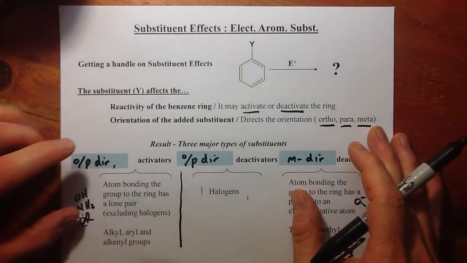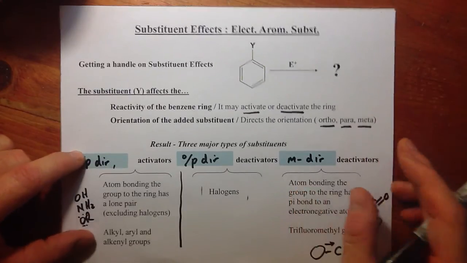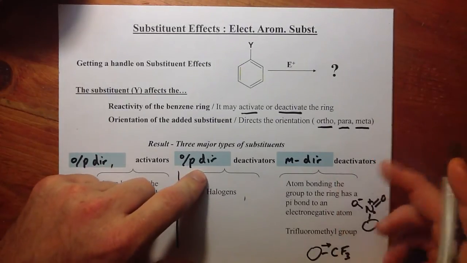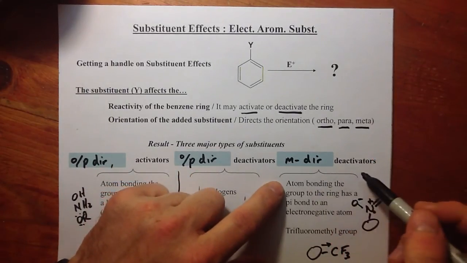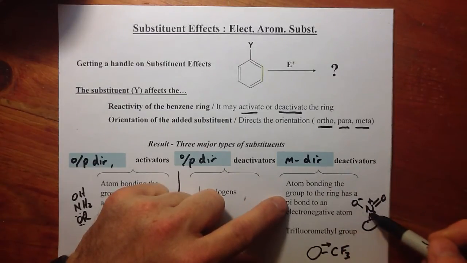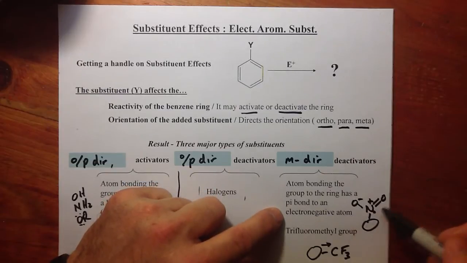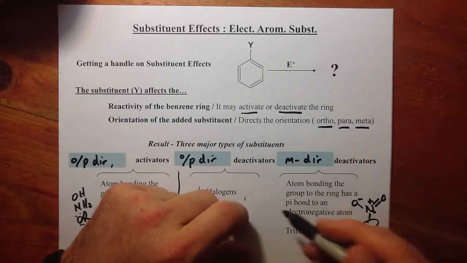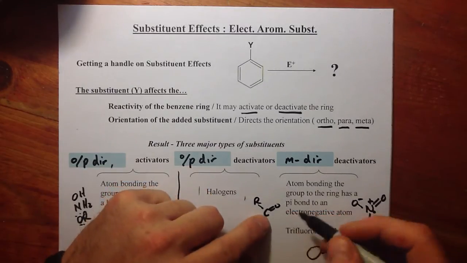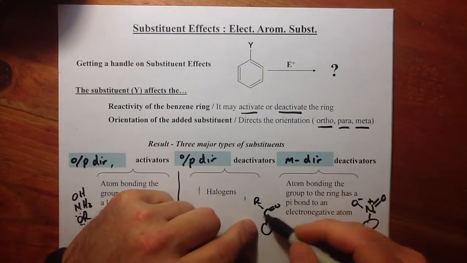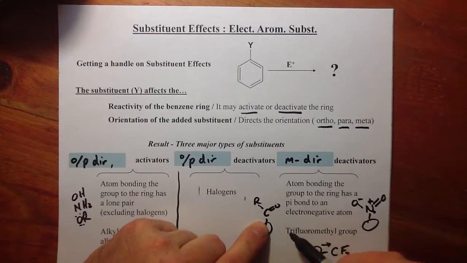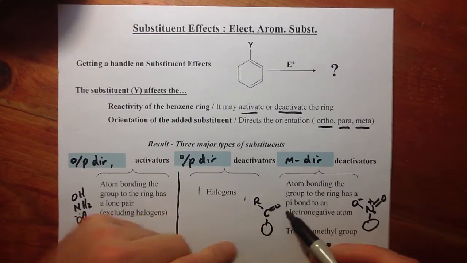Try to classify them as ortho-para directing activators. Just know your halogens are ortho-para directing deactivators. And the last and most deactivating type of group, meta-directing deactivators, where the atom bonding the group to the ring has a pi bond to an electronegative atom. So you say, well, are there any other types? Yeah, the carbonyl, where we have an atom bonding the group to the ring, this being my little ring, has a pi bond to an electronegative atom, oxygen, nitrogen.